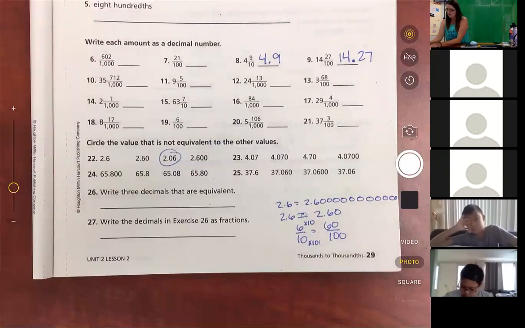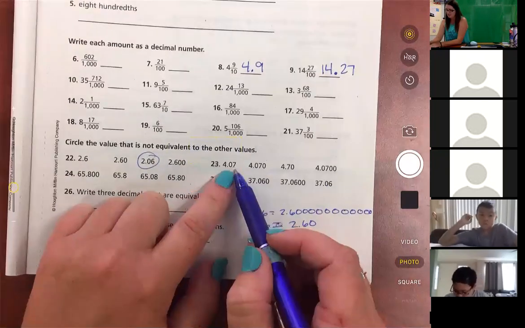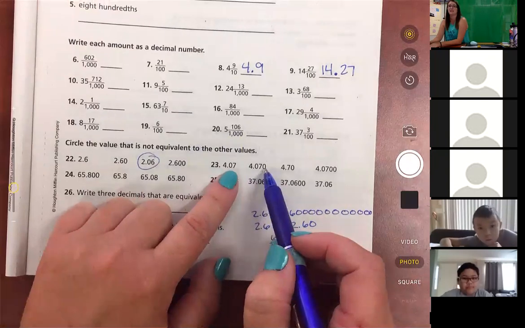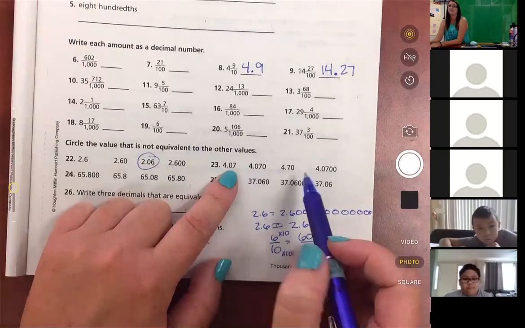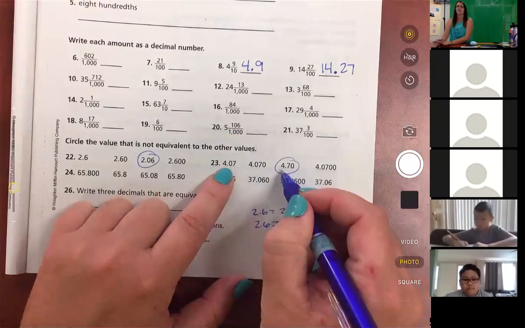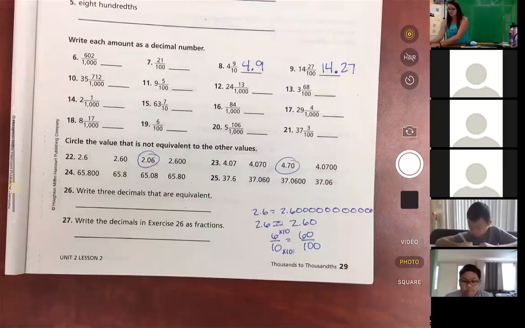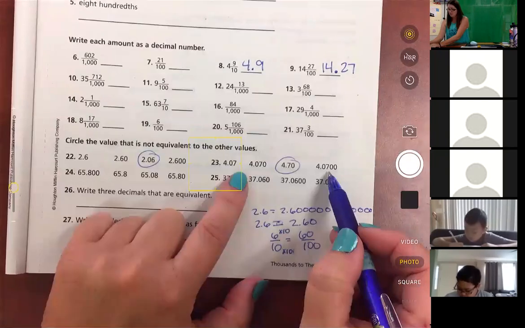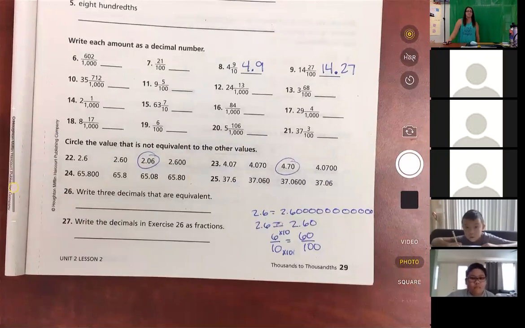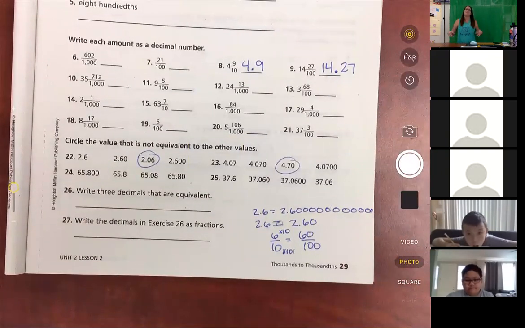Okay? 4 and 7 hundredths. 4 and 70 thousandths, those are equivalent, right? Because they just added a 0 to the end. 4 and 7 tenths, nope, that's not equivalent. Look, they switched the 7 and the 0. They're no longer equivalent. And just to check this one, 4.07 with zeros, yep, they just added zeros to the end. That one's still equivalent. So putting zeros at the very end all day long does not change your value.